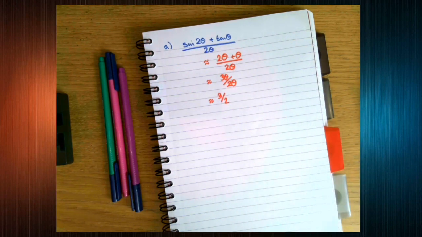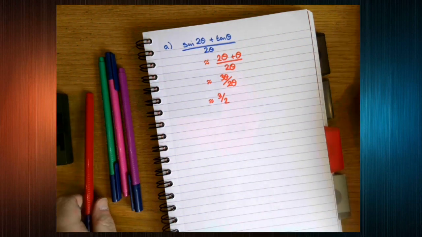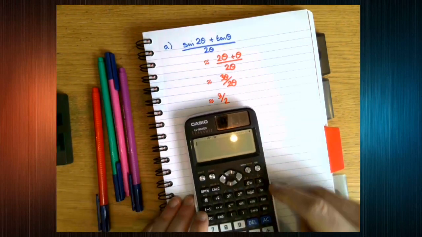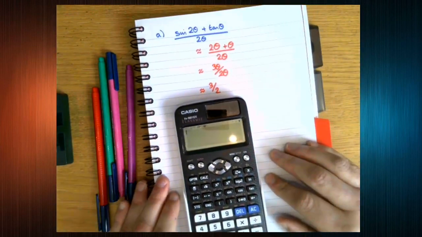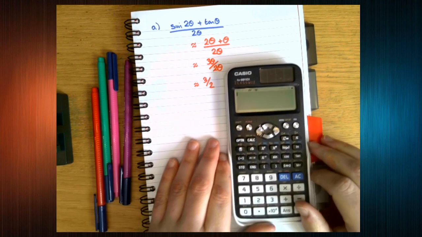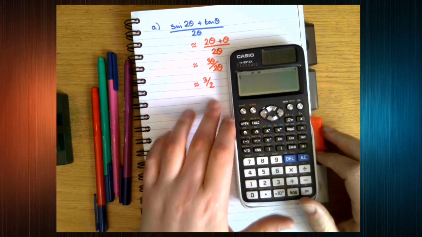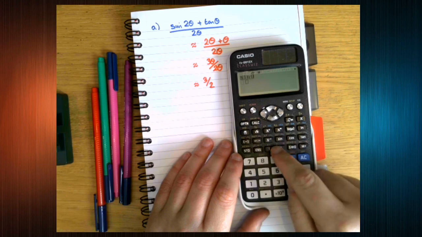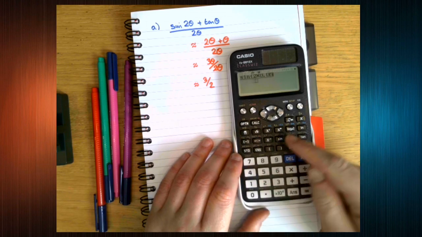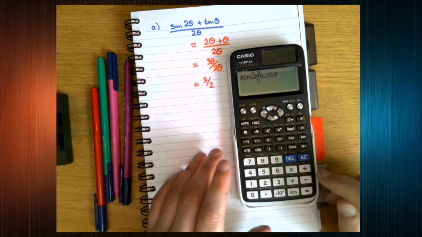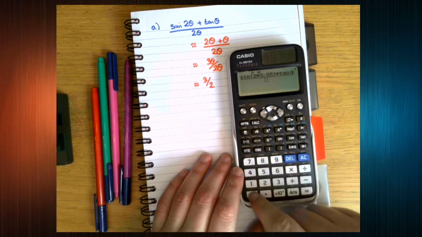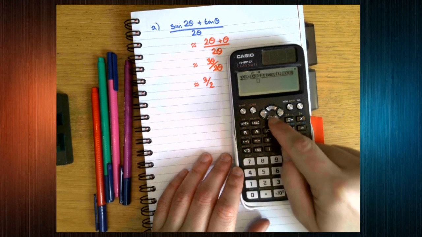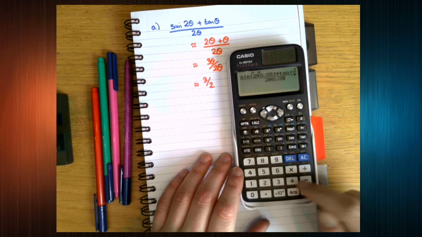And we can test that. We can check it in our calculator. So we think when theta's really small, we're going to get 3 over 2. So let's choose a really small value of theta. So sine of 2 times 0.05, for instance, very small value, plus tan of 0.05, over 2 times 0.05.